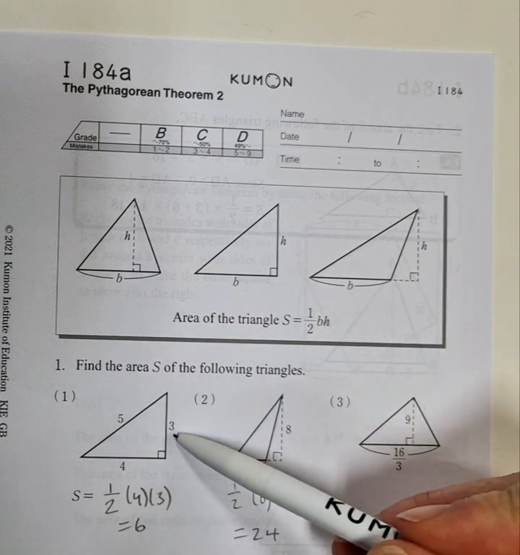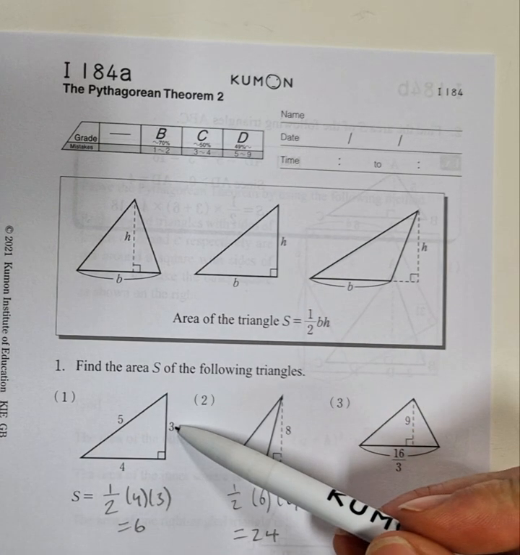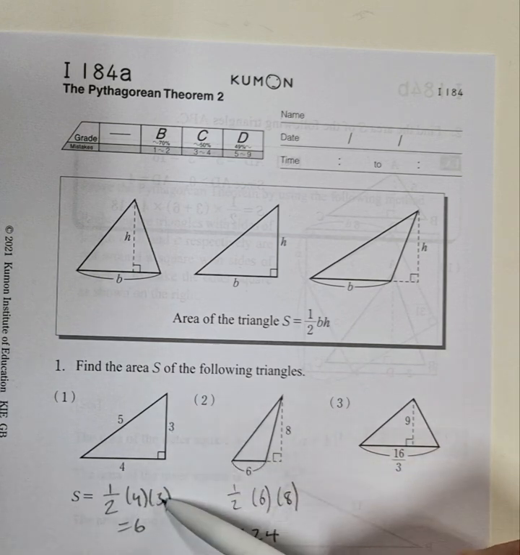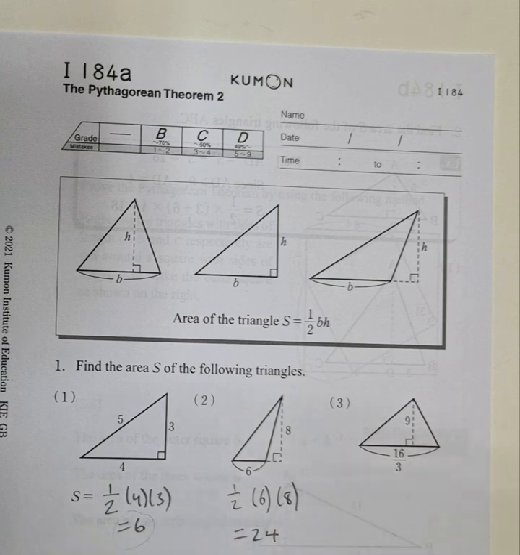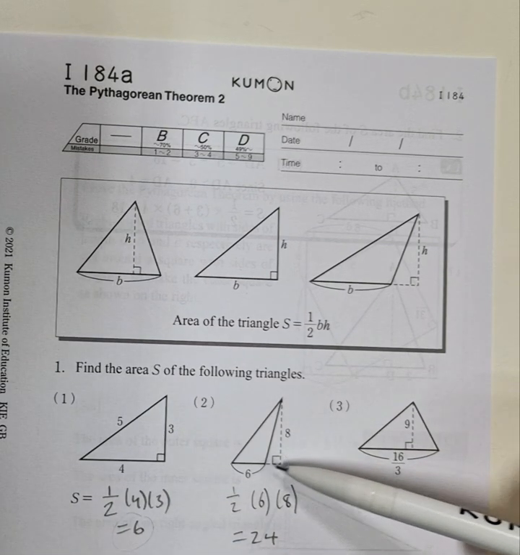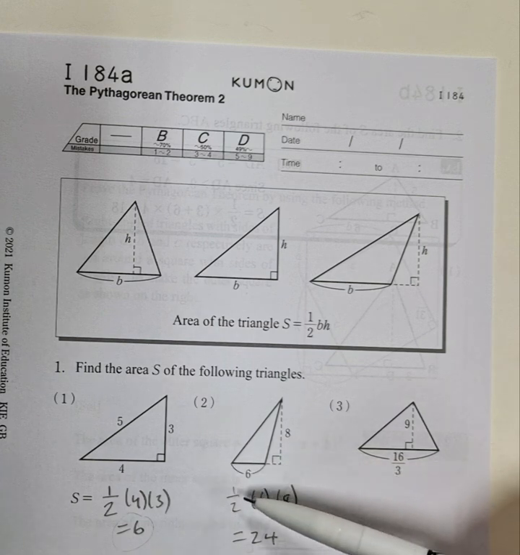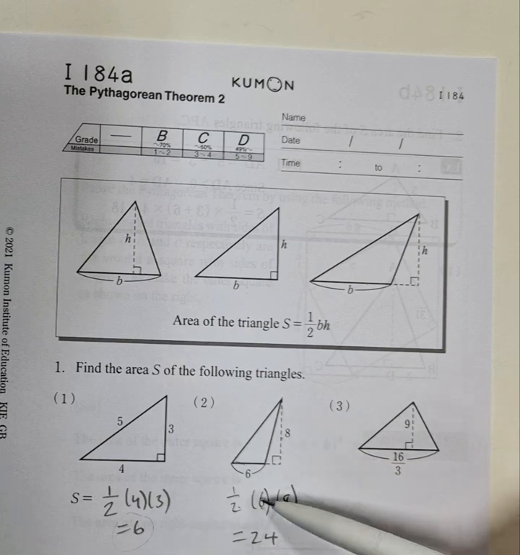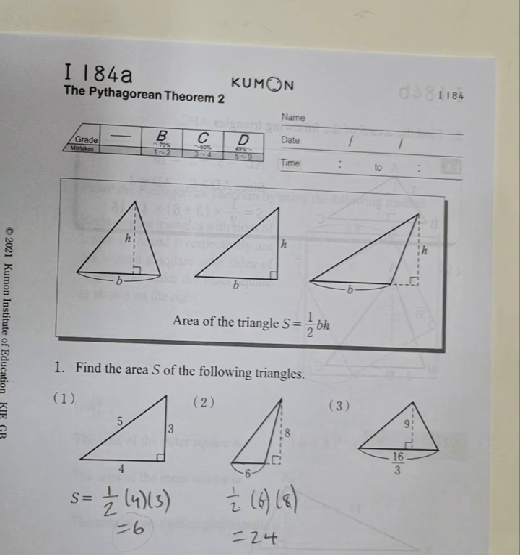So you take here, the perpendicular height is inbuilt, so half, the base is 4, the height is 3, so half by 4 by 3 would equal 12. For this one we had to create the height, or they did in the question, but it's still half the base, which is 6, by the height, which is 8. Half of 48 is 24.